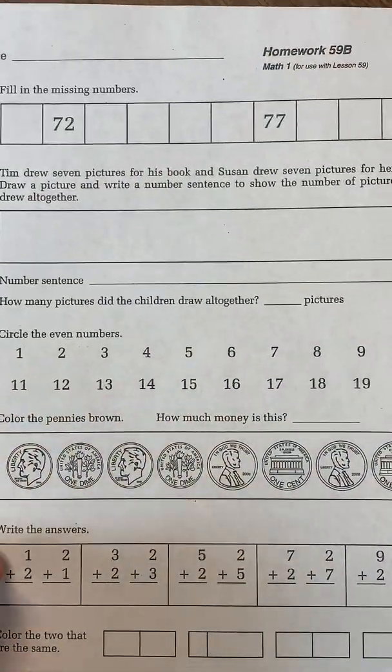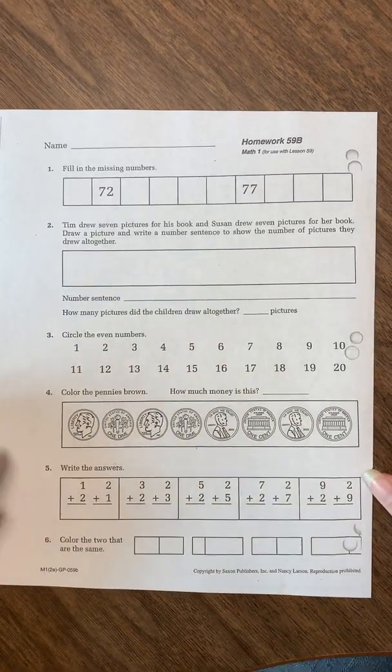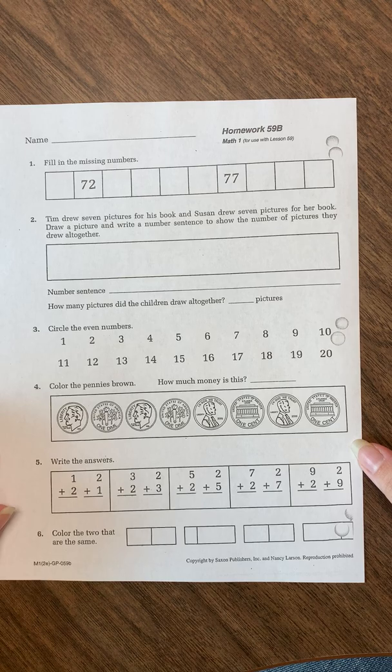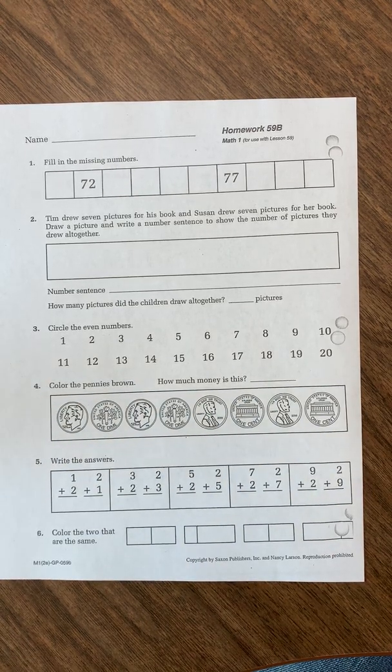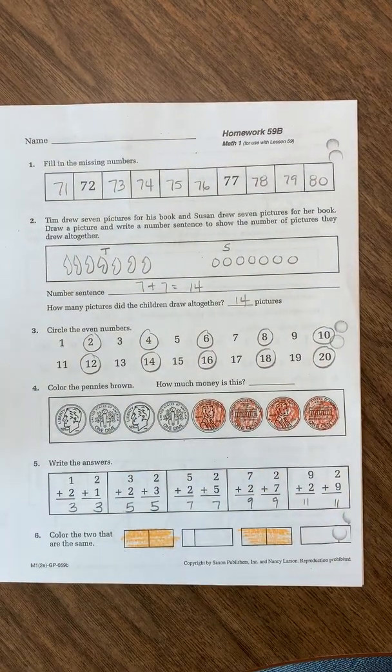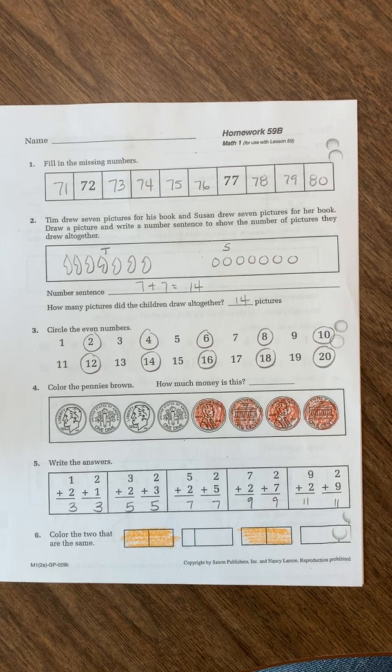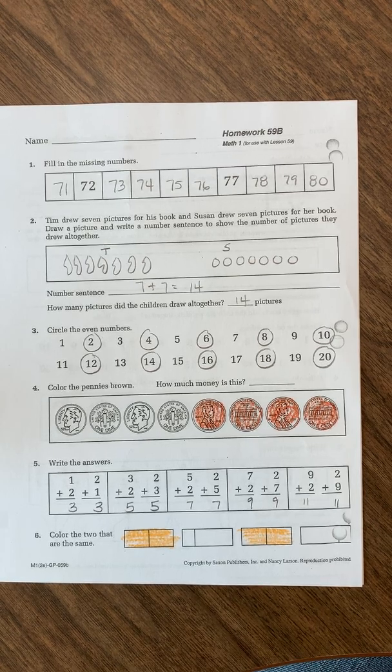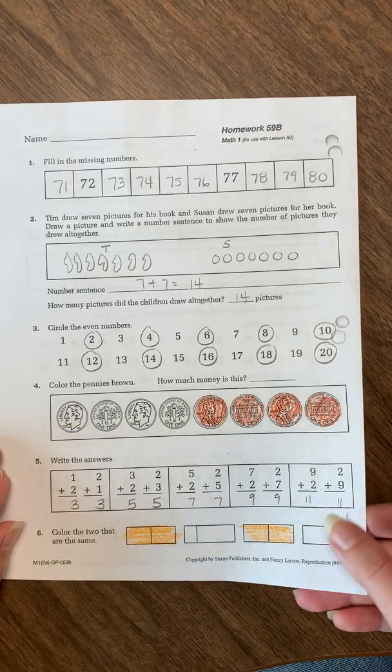When you're ready, turn your paper over and try the homework. Pause the video while you work. You can do it by yourself or ask an adult for help. When you're ready, here are the answers. Pause the video while you check your work. If you need any extra help, or were not sure how to figure out a problem, we'll do it together.